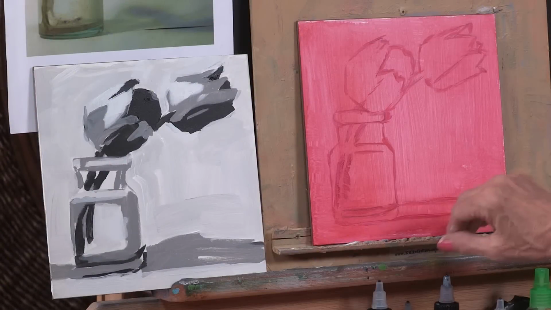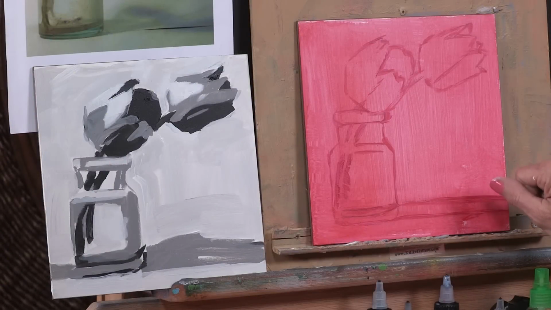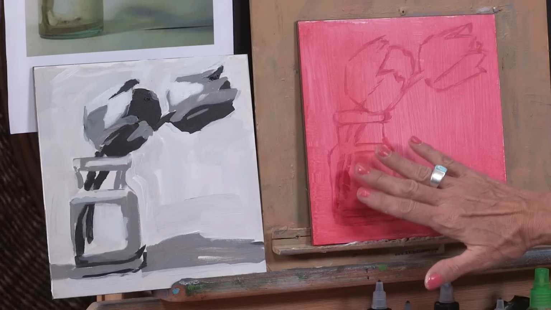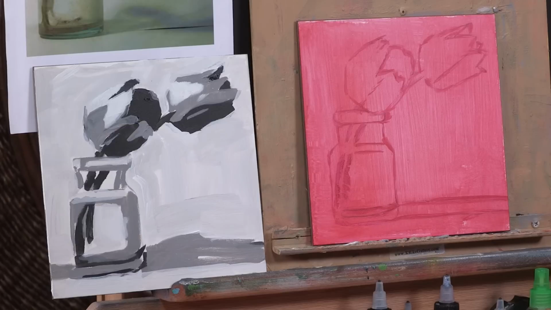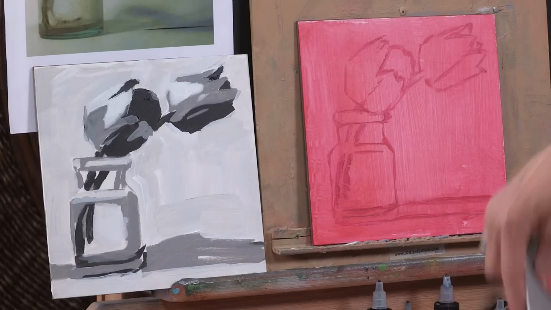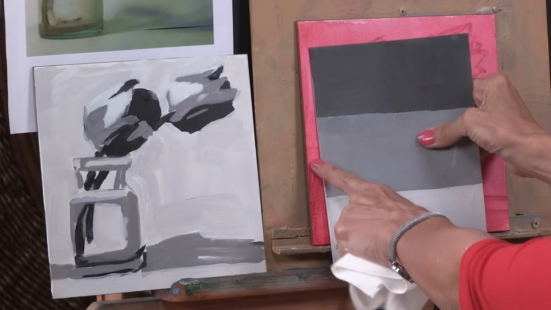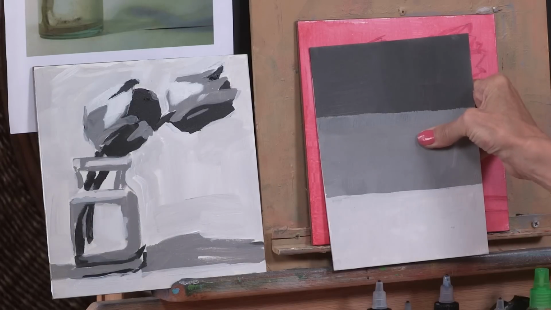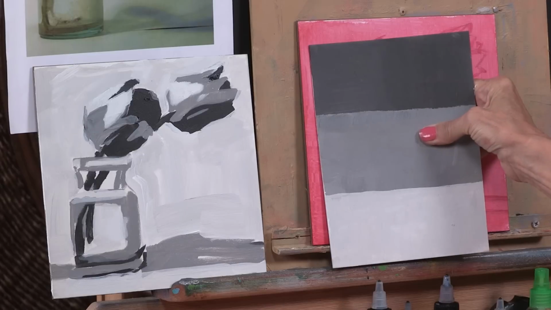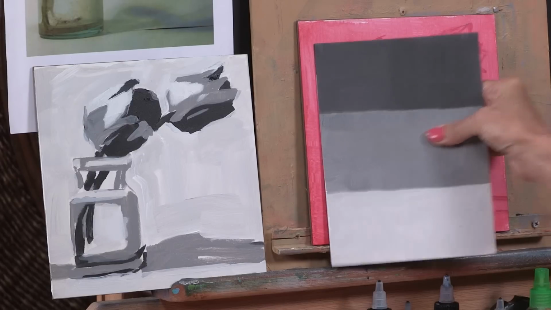I'm going to work on a toned board. I painted it pink, and if I hold my board up to it and squint, I can see that it's basically a medium tone. So I like working on medium tone canvases.